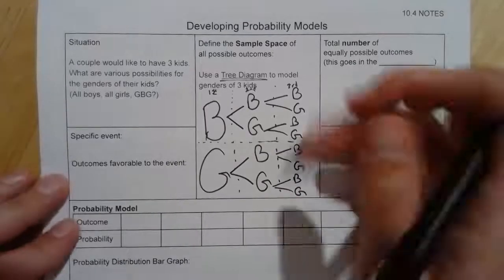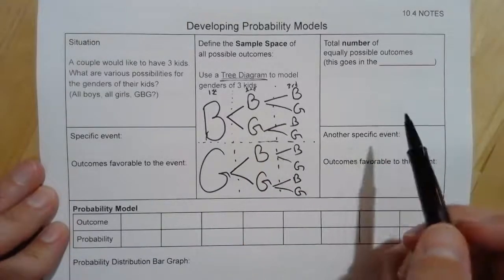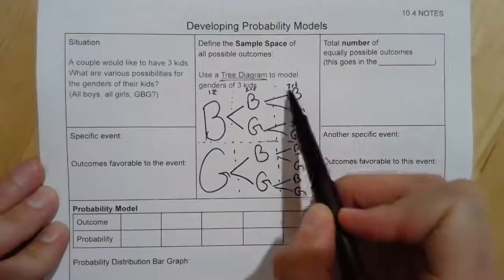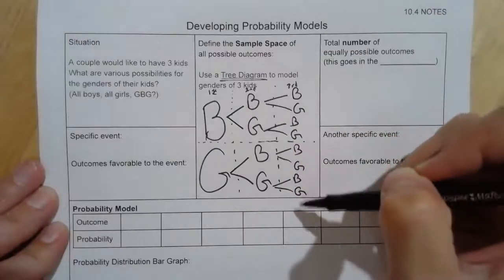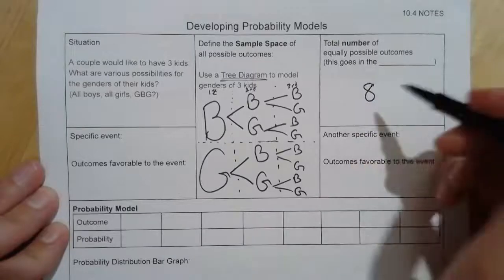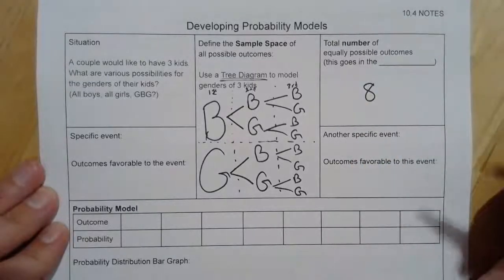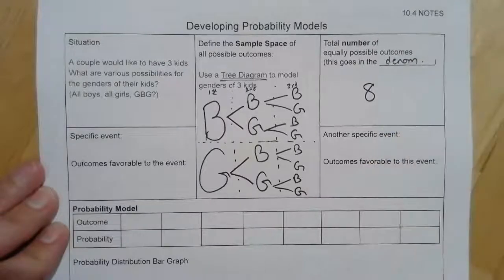Let's take a look at this. So there are really a variety of outcomes here. This node up here at the end, we have 1, 2, 3, 4, 5, 6, 7, 8 nodes. So the total number of equally possible outcomes is 8 here. And this is going to end up going in the denominator. I'm going to write that up there right now briefly.